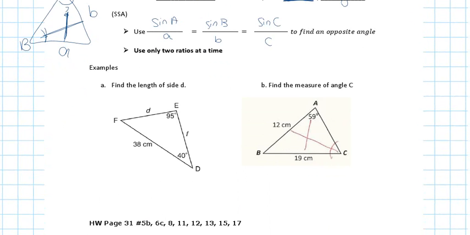Okay, so this is asking you to find the length of side D. So you're looking for this side. What do I know? Two angles and a side. Okay, I know two angles and a side. That's good. Because if I know two angles and a side, that's sine law. Right? Because that's one of the rules.